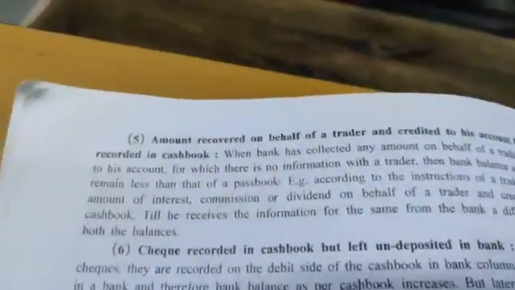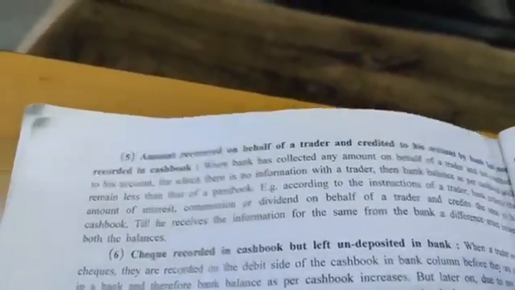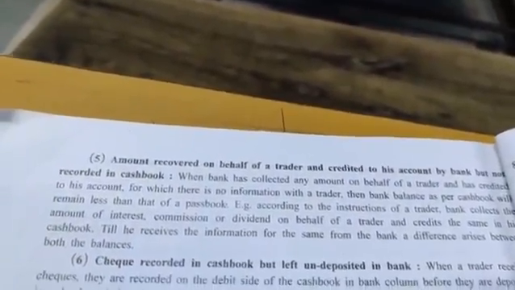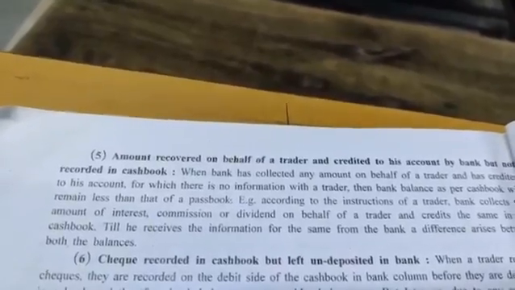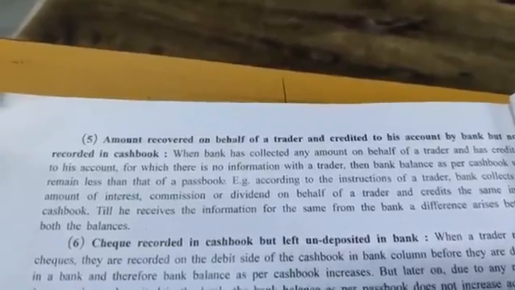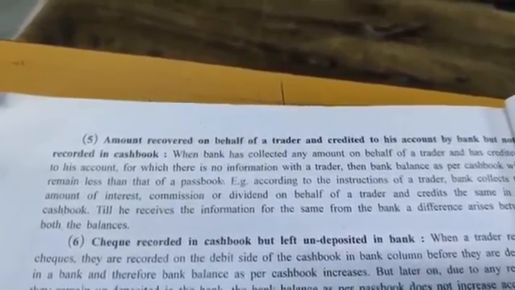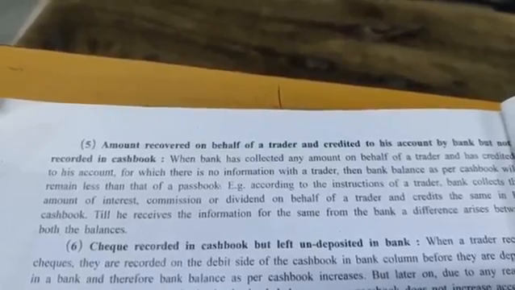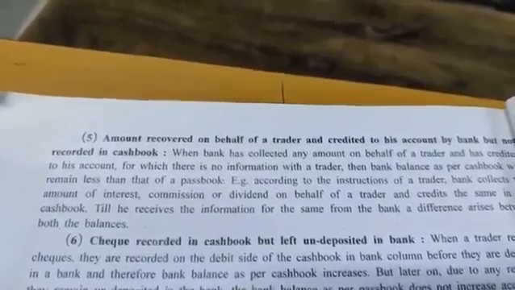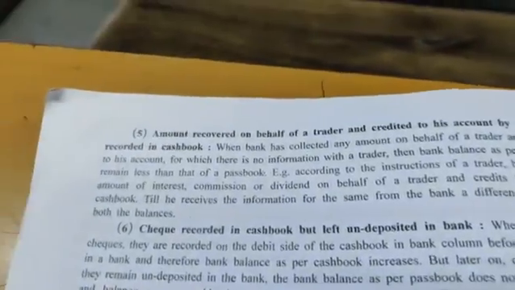Next, amount recovered on behalf of a trader and credited to his account by bank but not recorded in cash book. See, on behalf of a trader, the amount is recovered from the customer, but till now the amount is not credited in the cash book. It means the entry is done in the passbook, but the entry is not done in the cash book.